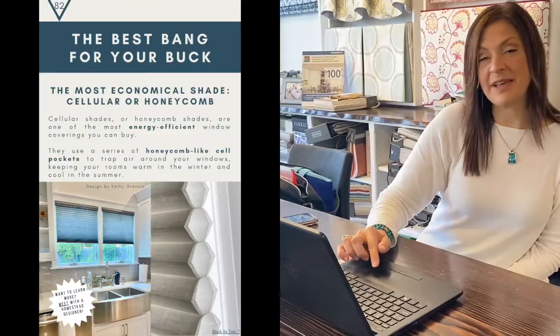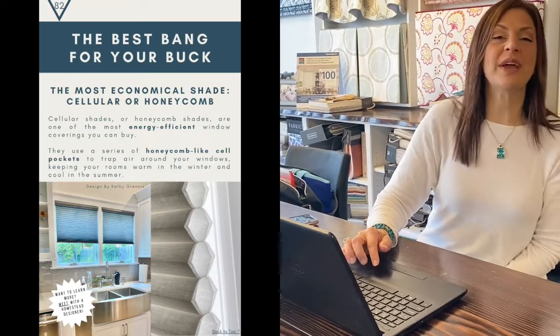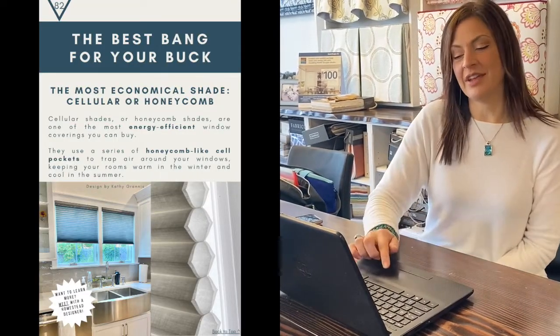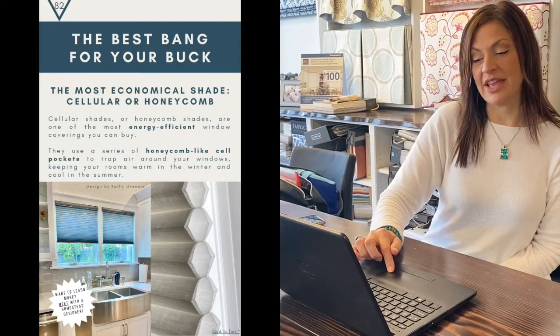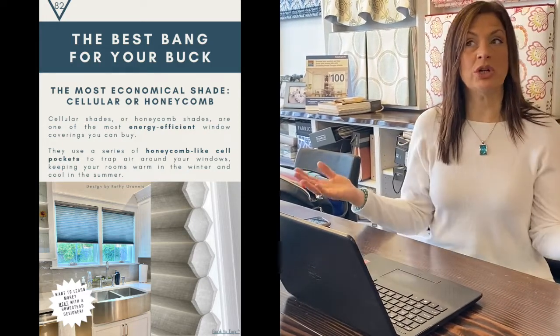And I think something that makes this really unique is the best bang for your buck section. It's just a way to bring the cost down, and it talks about economical shades and how to make something look elaborate without the price tag.